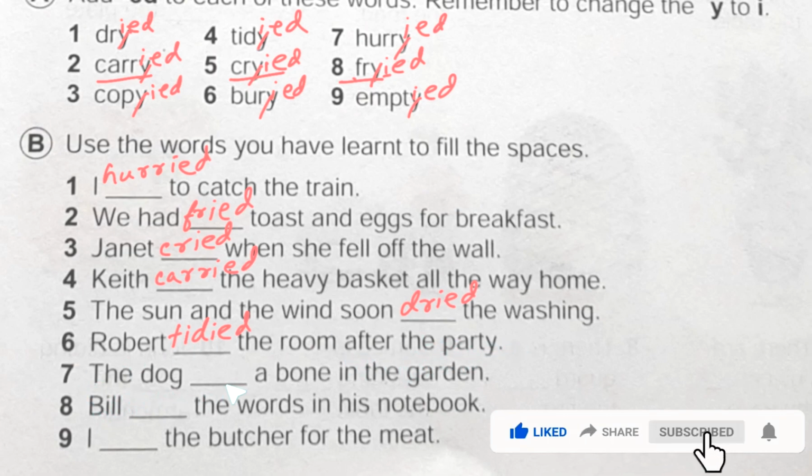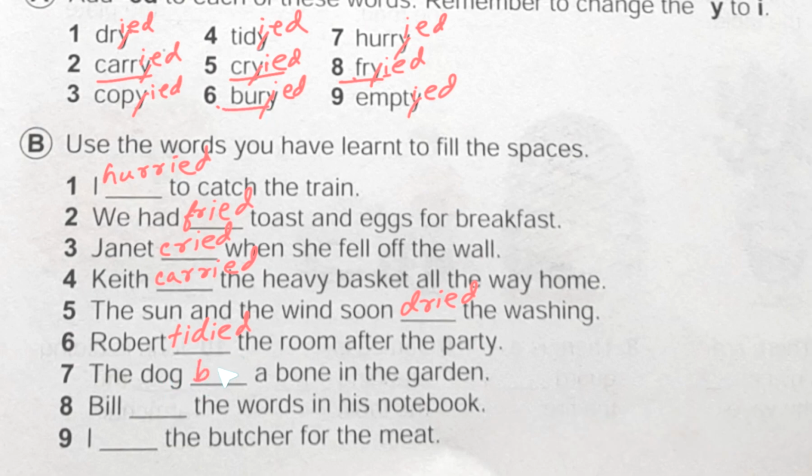7 number. The dog dash a bone in the garden. What can we write here? We can write buried. See, the dog buried a bone in the garden. 8 number, Bill dashed the words in his notebook. Bill copied. See, Bill copied the words in his notebook. 9 number, I dashed the butcher for the meat. Here I can write, I paid the butcher for the meat.